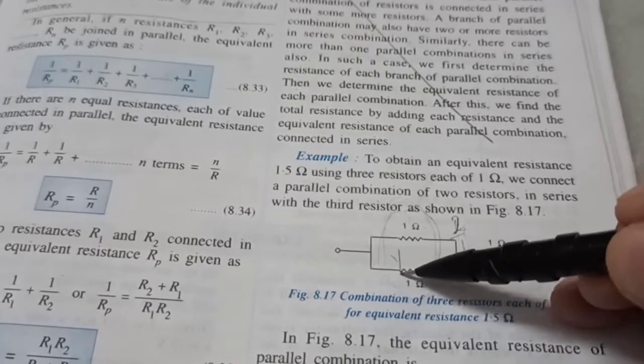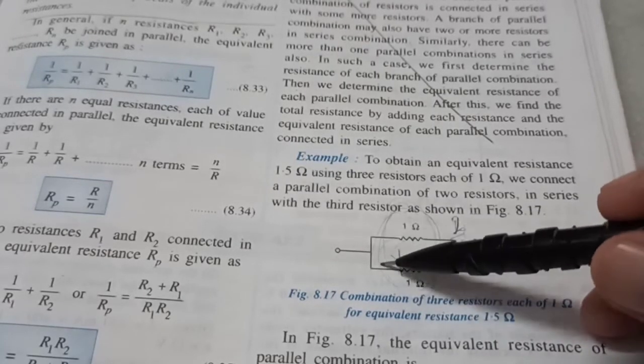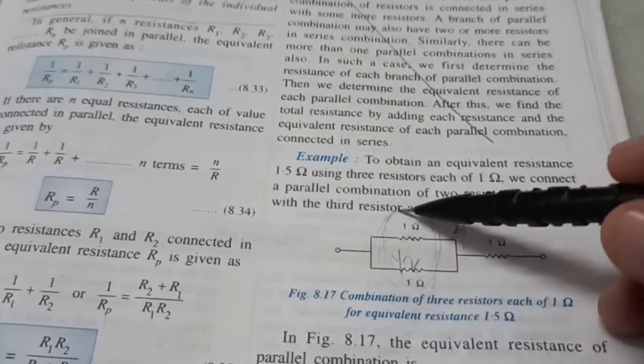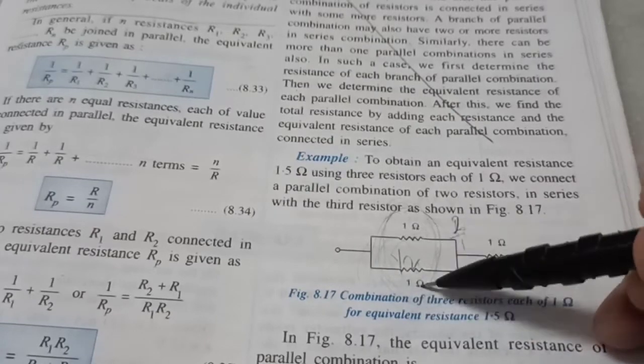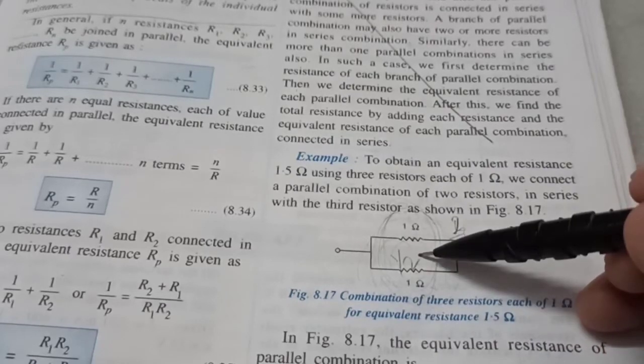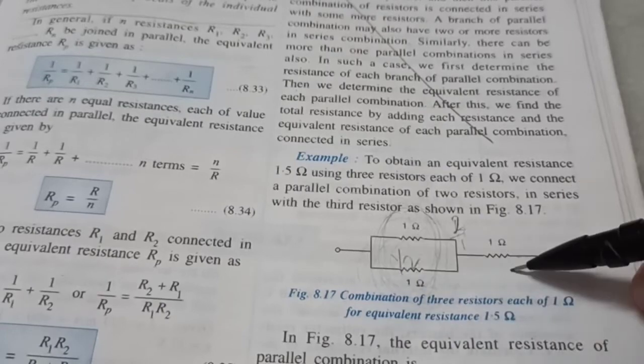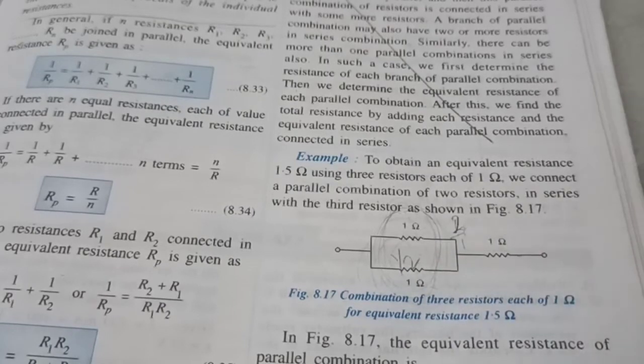So if you reciprocate it, the resistance in parallel is half. Actually, the resistance of this combination is just half ohm. And this should be very obvious to you. How can the combination of a parallel resistance be more than the individual resistances? It has to be less than that. So it's half an ohm. And this half ohm is in series with 1. So now what is the total resistance? 1.5 ohm. That's right.